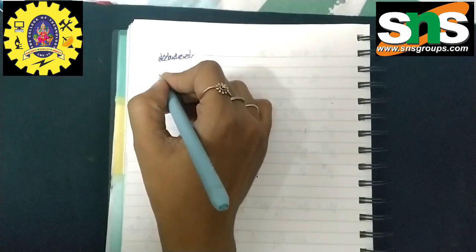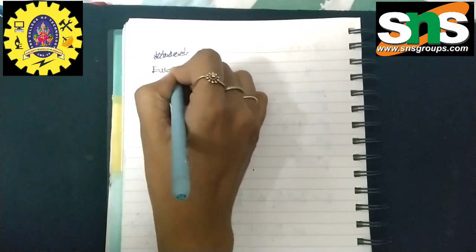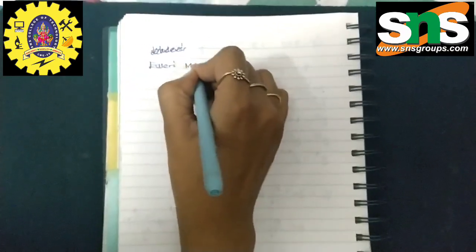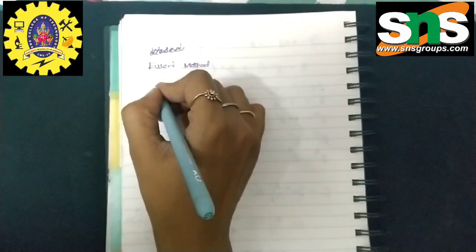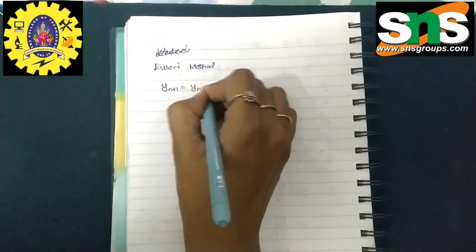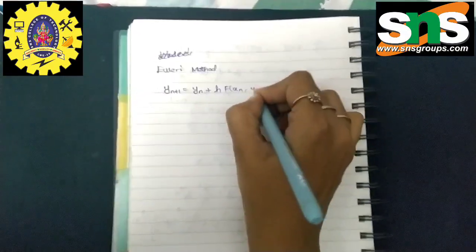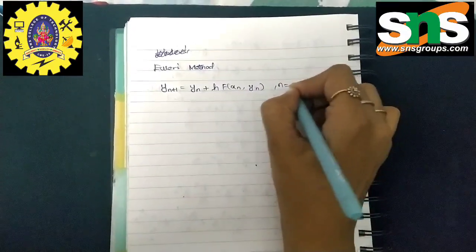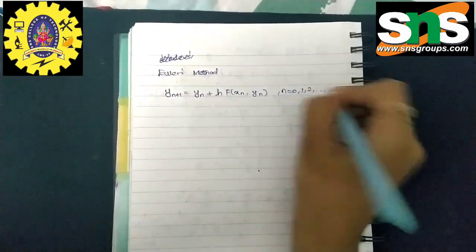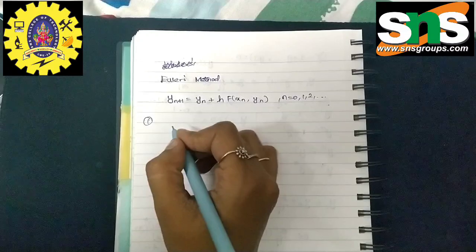Now we can see a problem based on this method. Before getting to the problem, let us see the formula for Euler's method. Here Euler's formula is y_{n+1} = y_n + h f(x_n, y_n), where n ranges from 0 onwards. Now let us see a problem on Euler's method.